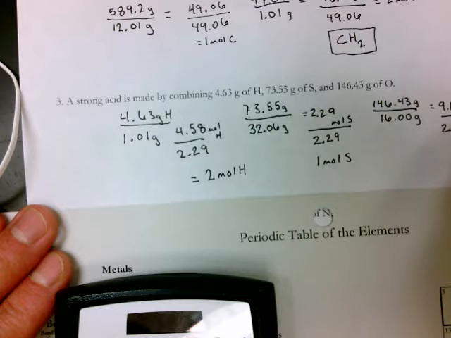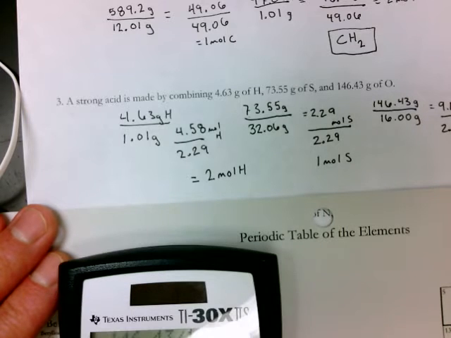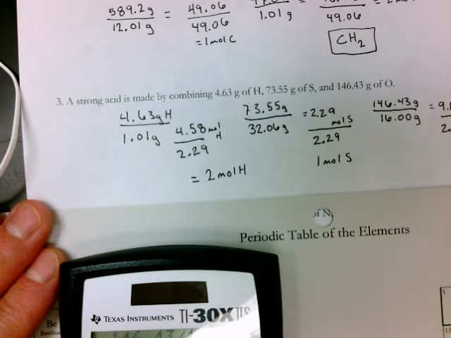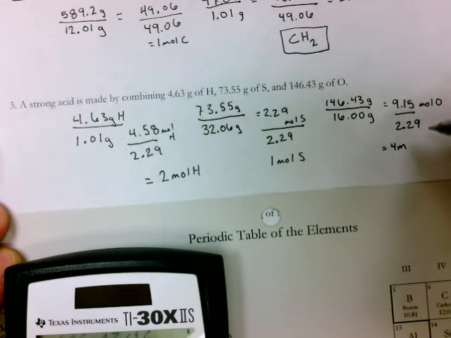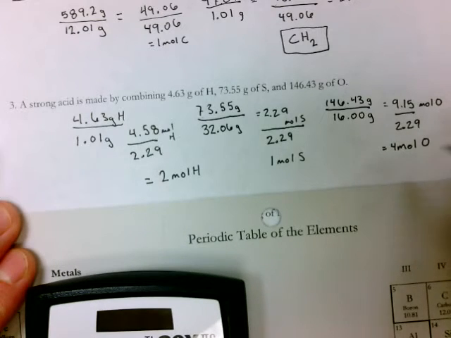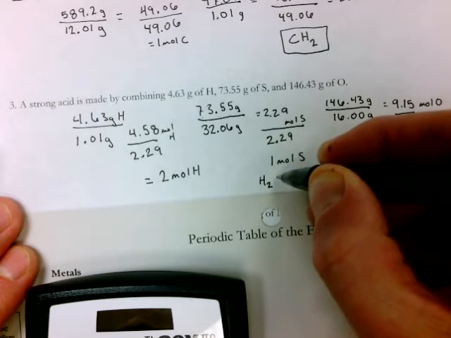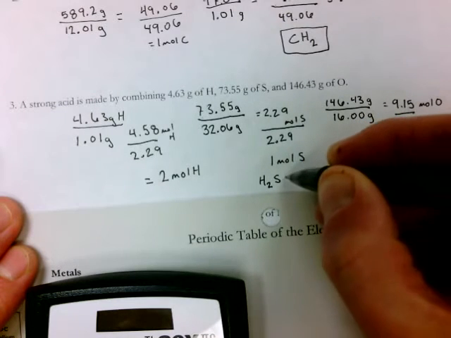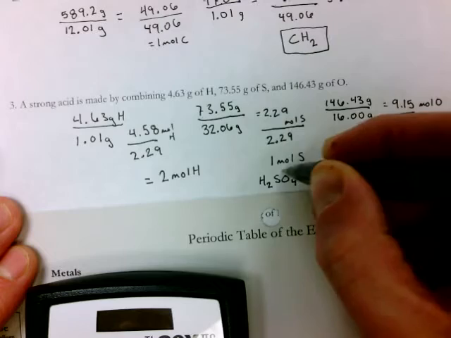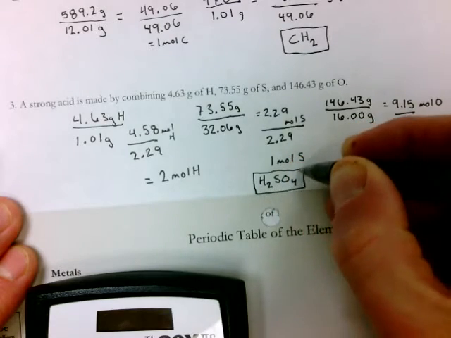And then 9.15 divided by 2.29 should be right about 4. So 2 moles of H, H subscript 2, 1 mole of S, 4 moles of O, we make something called sulfuric acid.